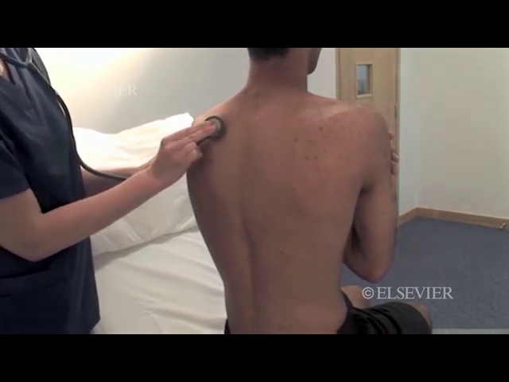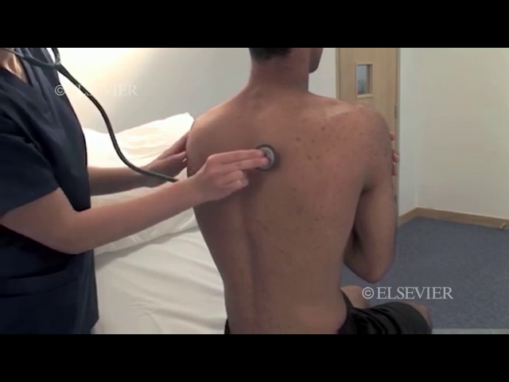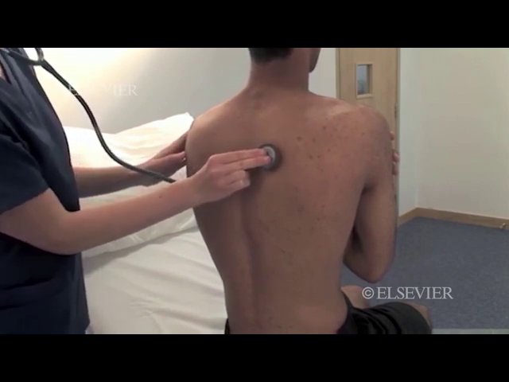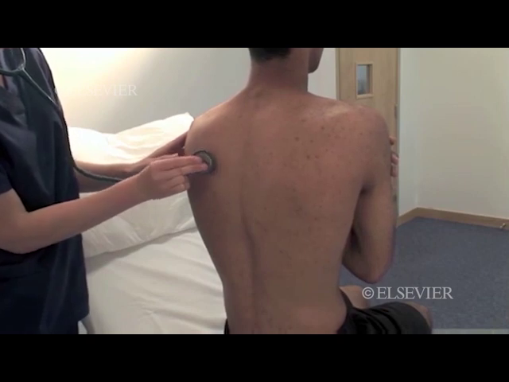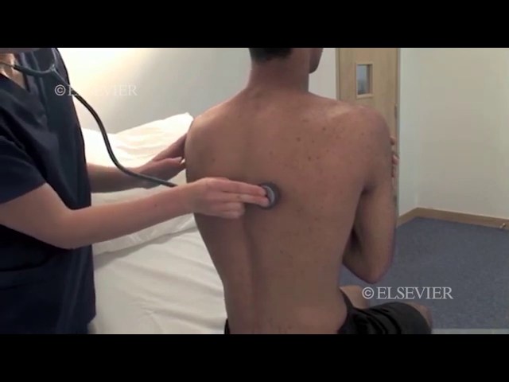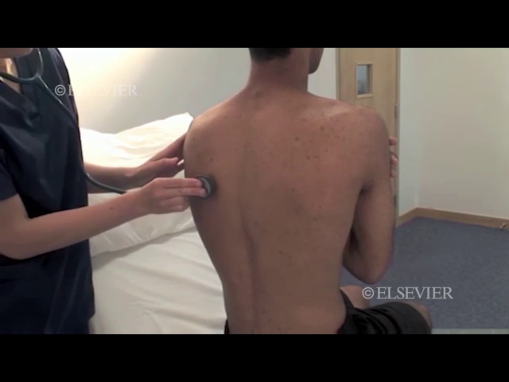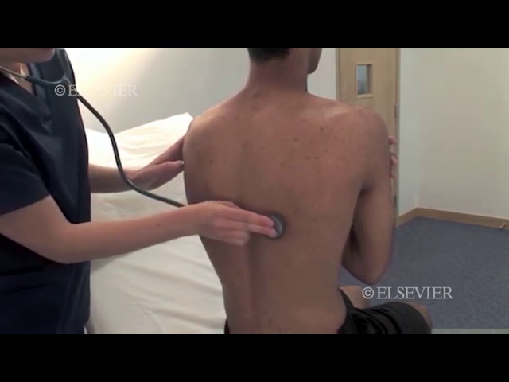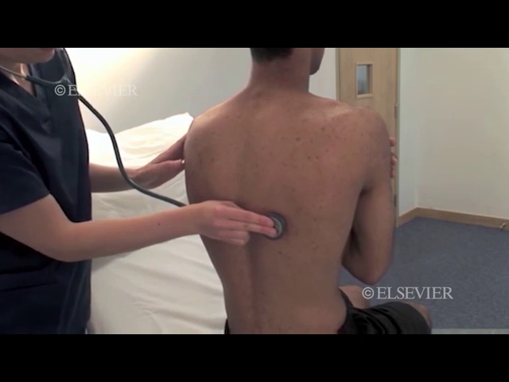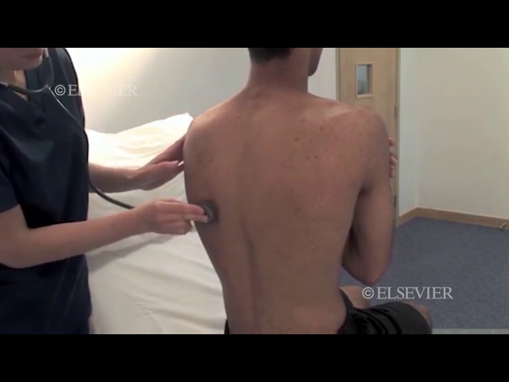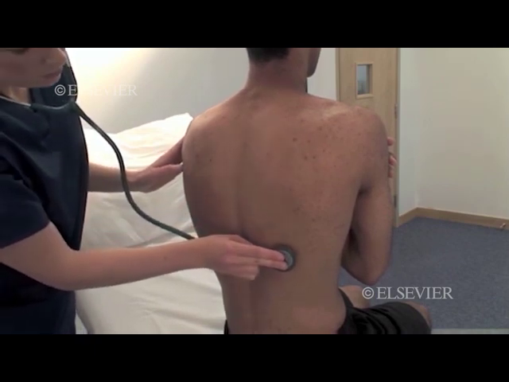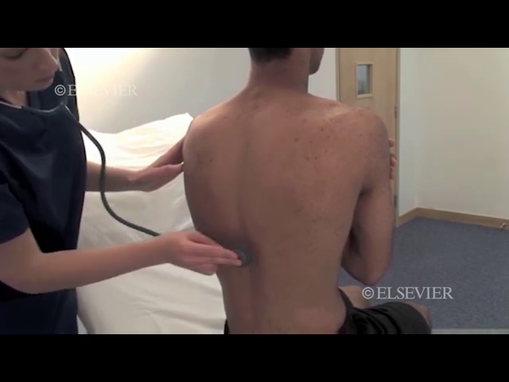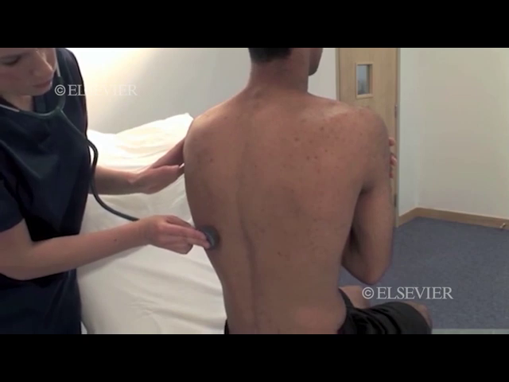The other added sound that you may hear during auscultation is a pleural friction rub. This is a creaking sound similar to that produced by bending stiff leather or treading in fresh snow. It is produced when inflamed parietal and visceral pleural layers move over one another. A rub is best heard with the stethoscope diaphragm. It may be heard only on deep breathing, at the end of inspiration and beginning of expiration.